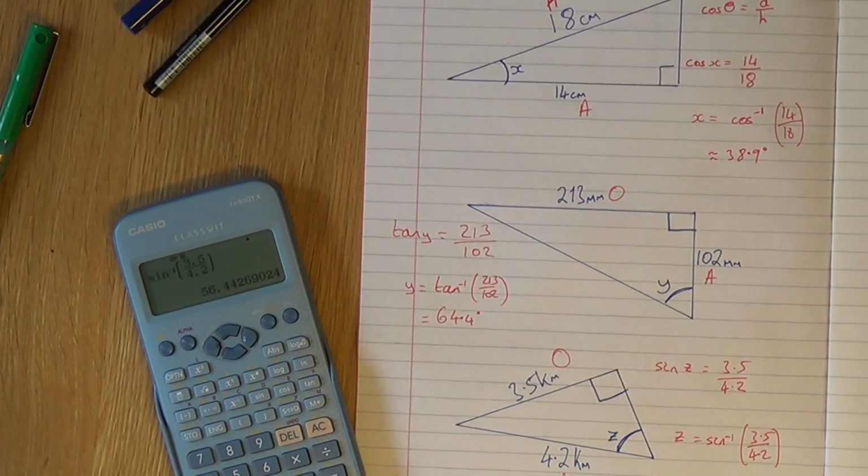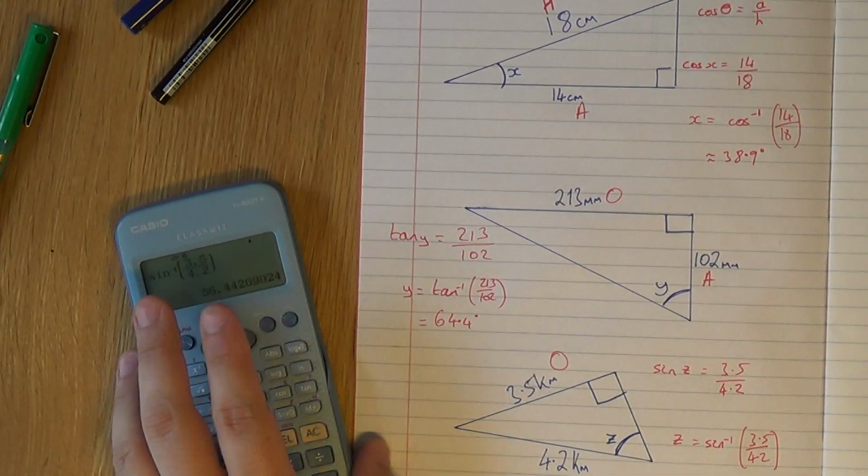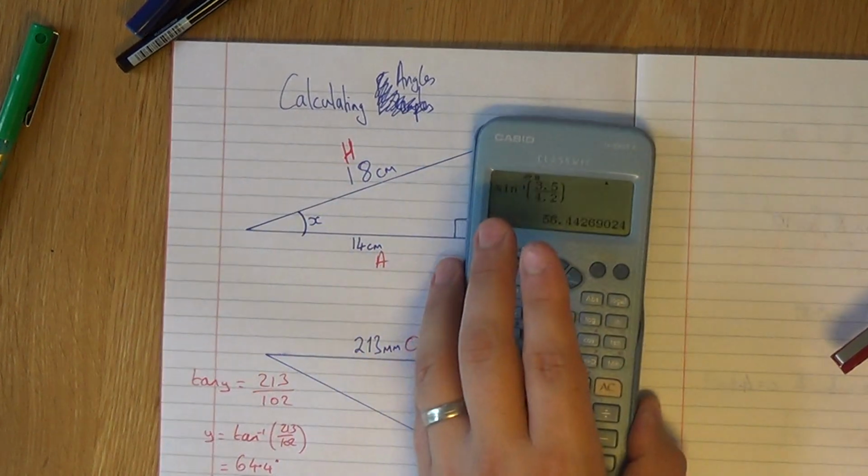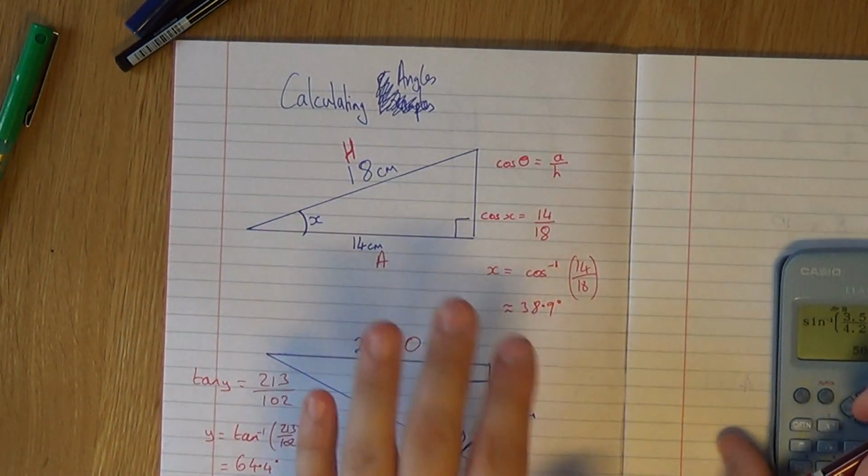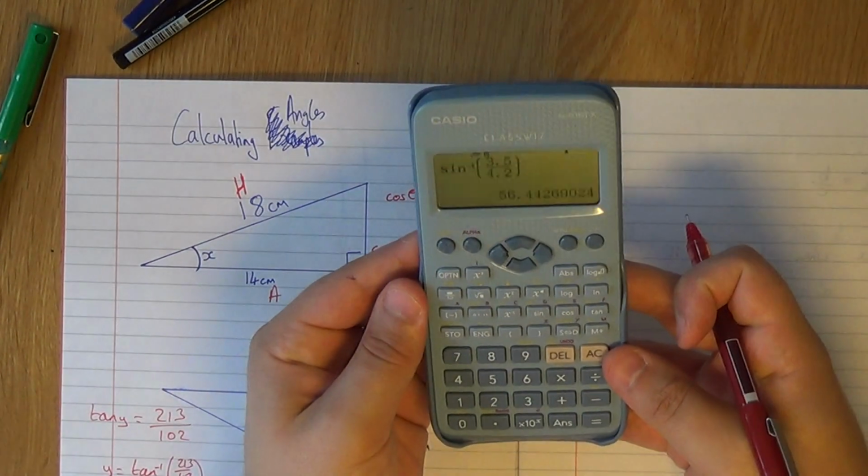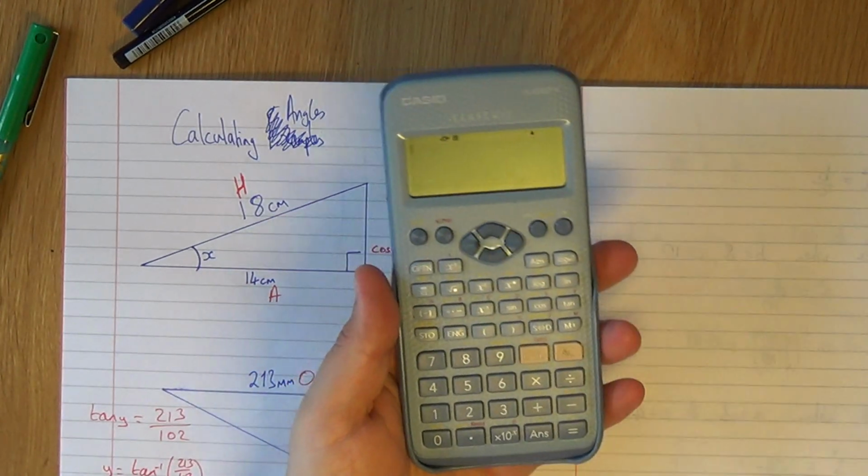So, that's how we can calculate an angle using trigonometry. You can stop there. I'm going to show you some calculator things in the next couple of minutes, so if you're just here to do the trig, crack on. Otherwise, just a couple of things about the calculator.